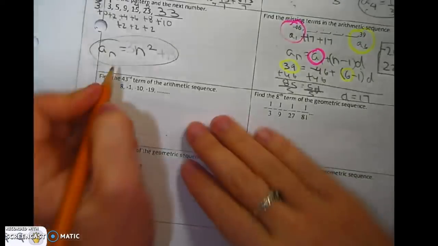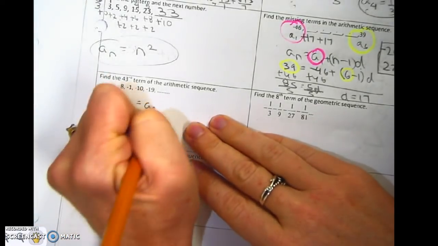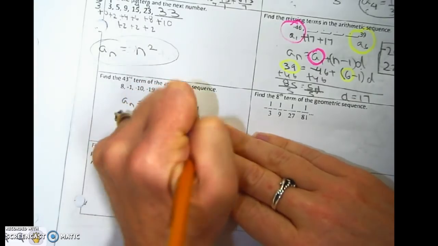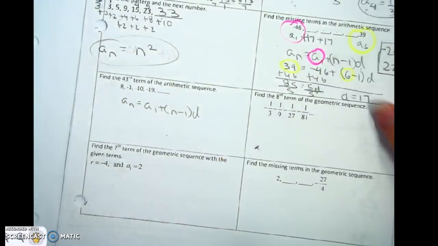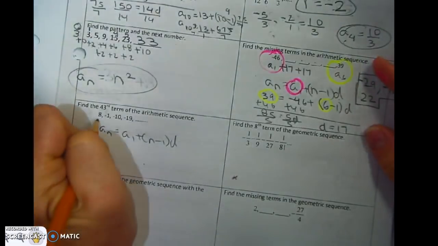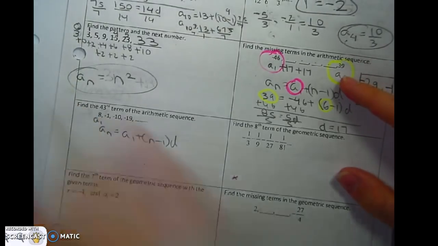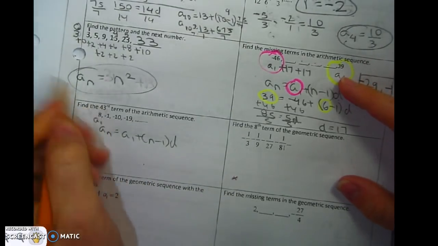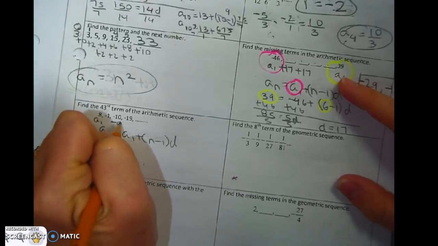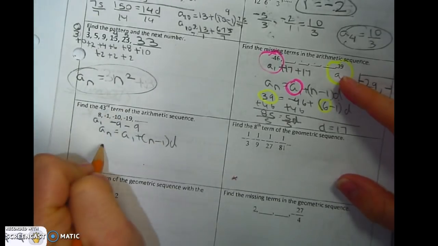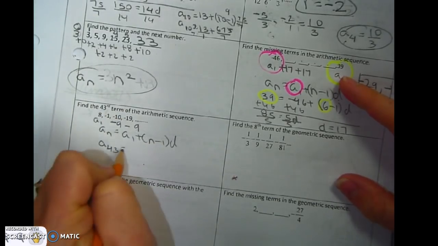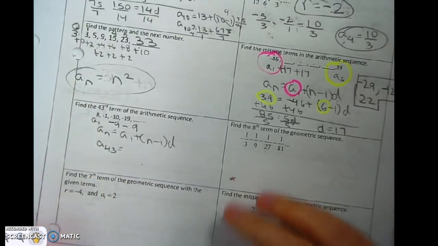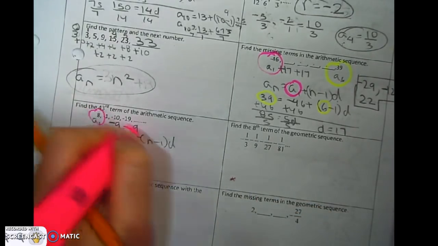All right, find the 43rd term of the arithmetic sequence. So a sub n equals a sub 1 plus n minus 1 times d. I remember this formula because I have now written it 3 times. So here's my a sub 1. And actually this time I know the pattern because I can see it. So the pattern is minus 9, minus 9. So I'm trying to find my 43rd term. I know my first term, which we did in pink.